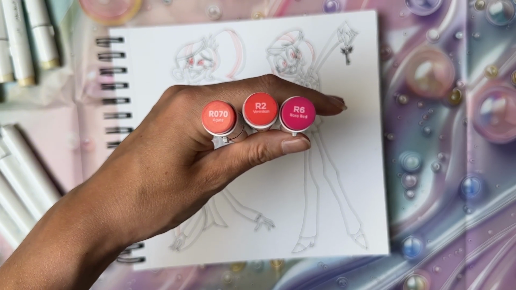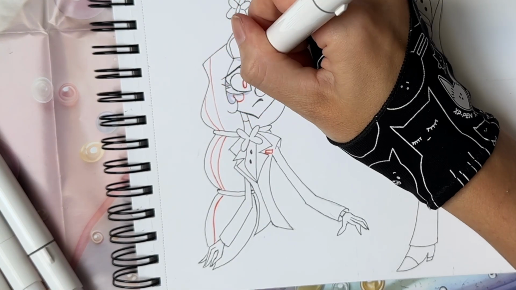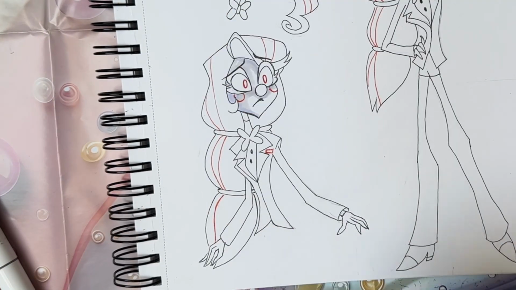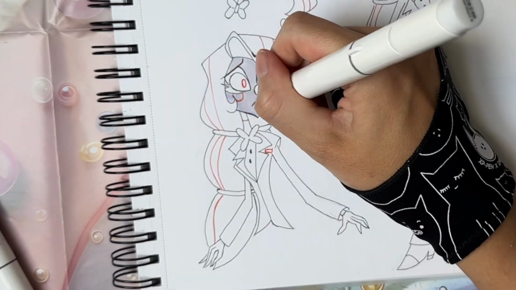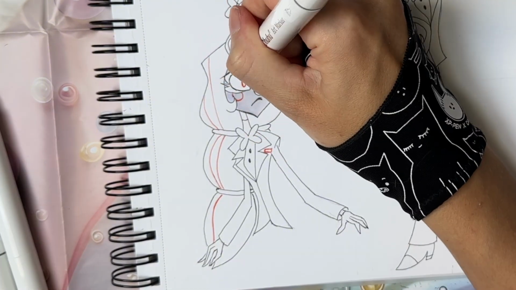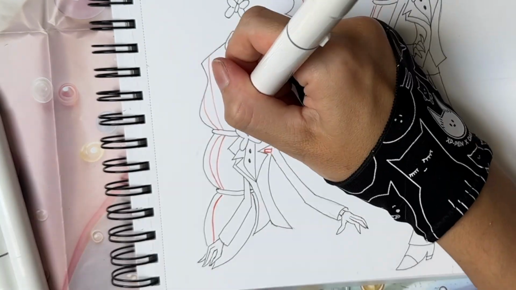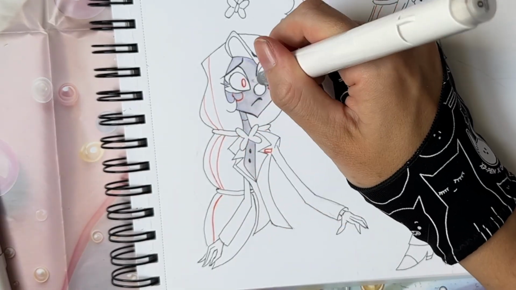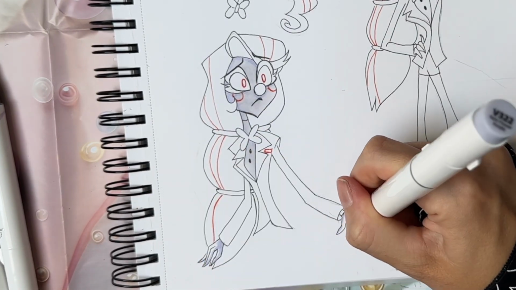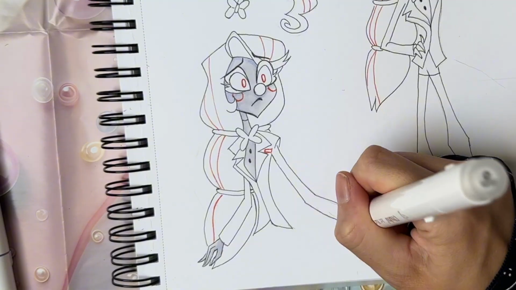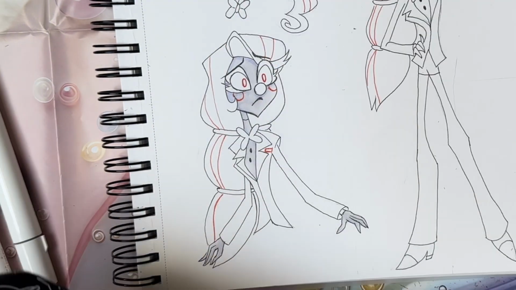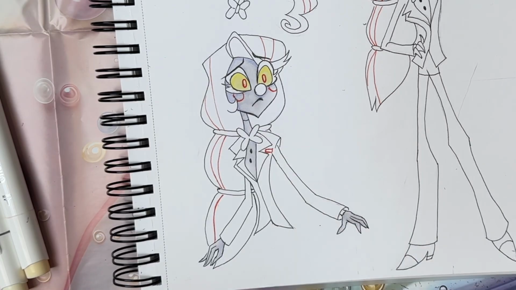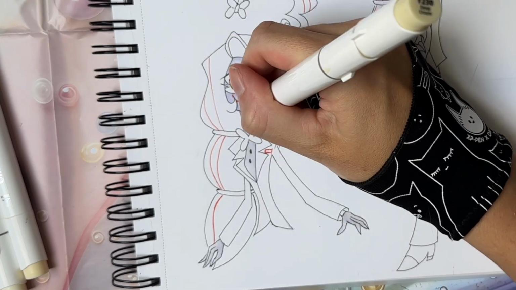As I said last time, I like to use at least 3 colours on every section, sometimes more if it's a larger section. As Charlie has white skin, I like to go in with a really pale purple and grey just to give her skin some dimension. Otherwise, it just looks very bland next to the rest of the colouring. And I always go in with a little bit of extra purple in the shaded areas.